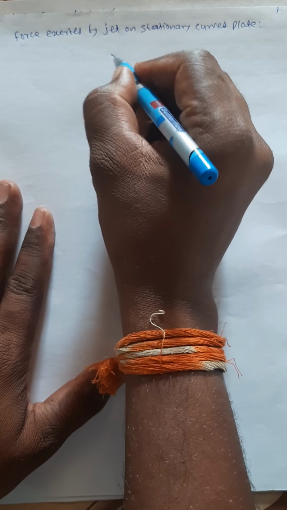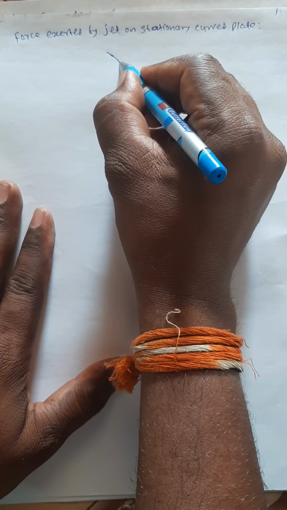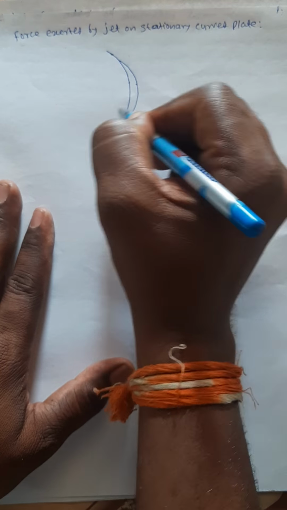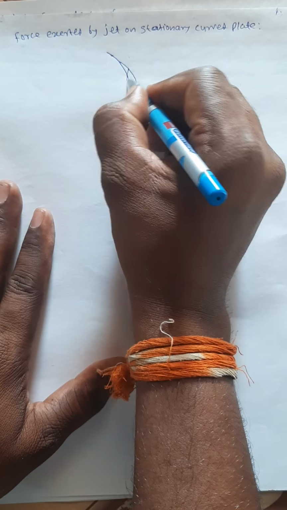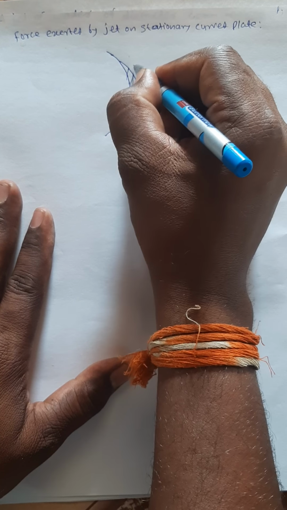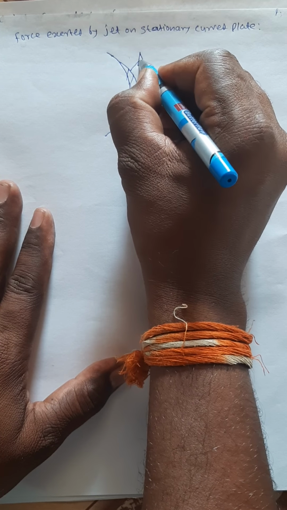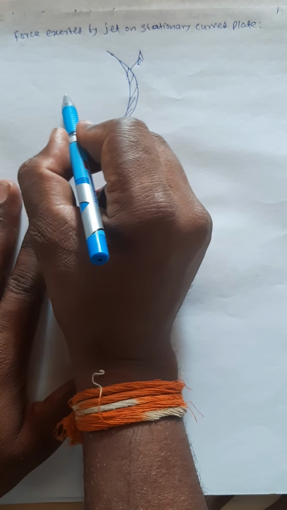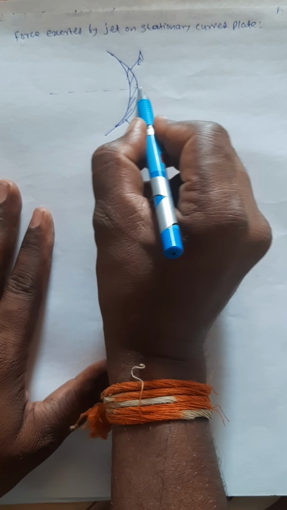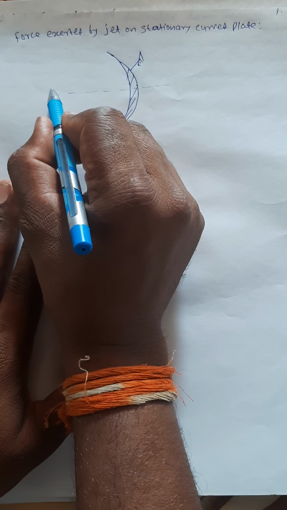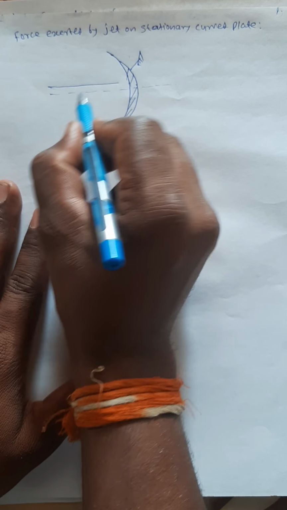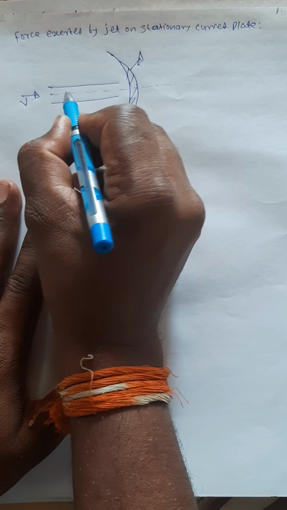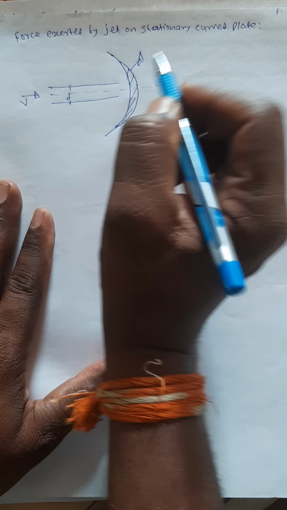Now let's assume that this is a curved plate which is stationary and held in position by anchor bars that are provided at its ends. Suppose that this is one anchor bar and this is the other anchor bar. Now it is acted upon by a jet. So suppose that this is a jet of water which is moving with a velocity of v, having a diameter of small d.